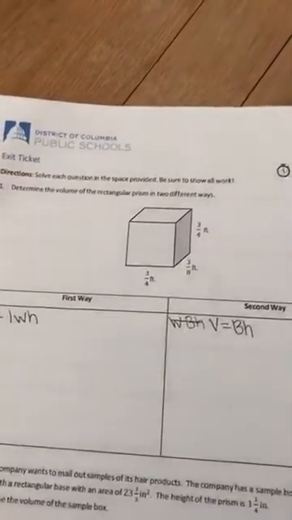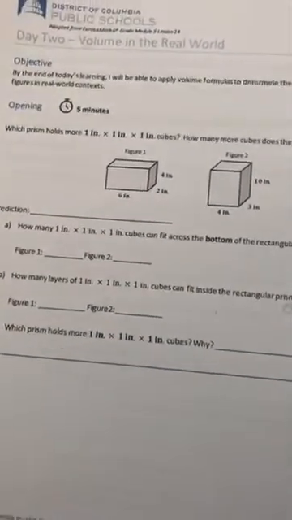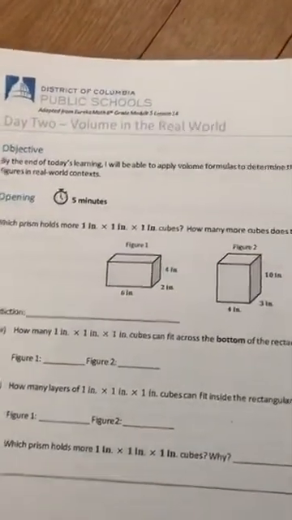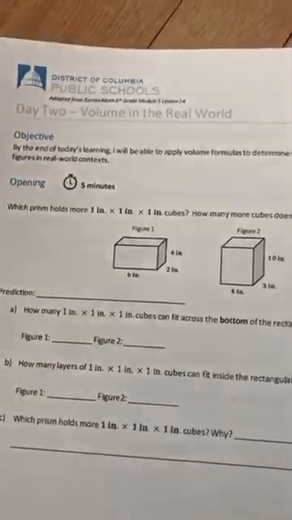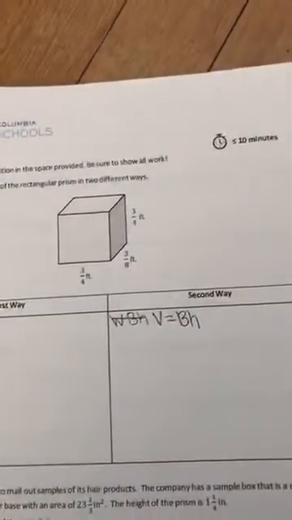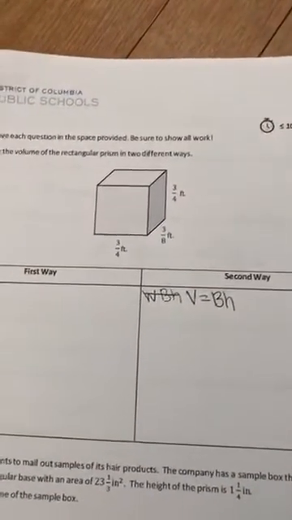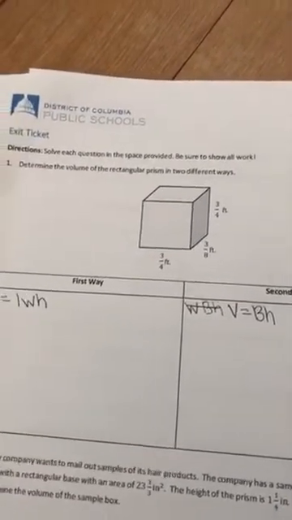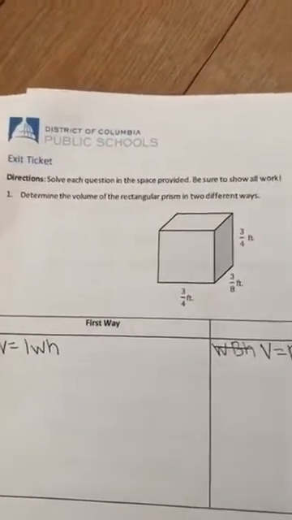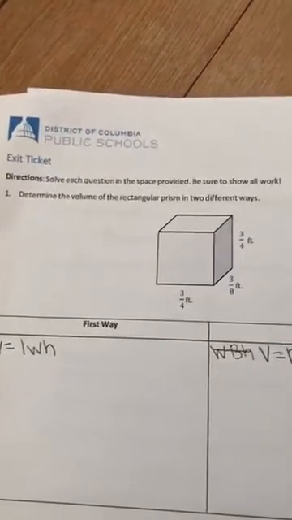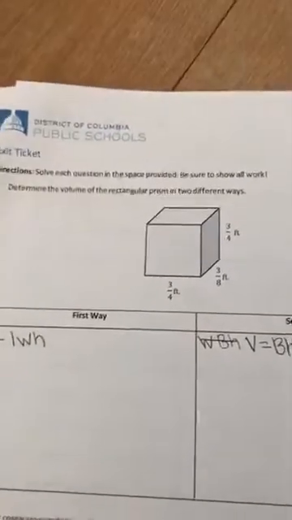I hope y'all have read your day 2. See, this is day 2. This is what you're supposed to do for tomorrow: Volume in the Real World. But right now, we're doing our exit ticket, week 5, day 1.